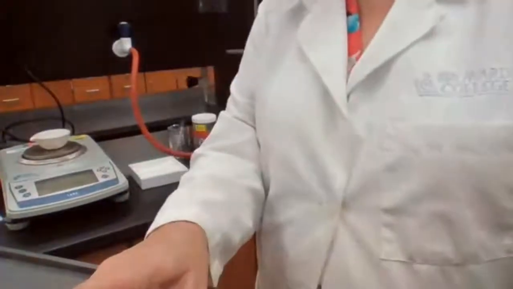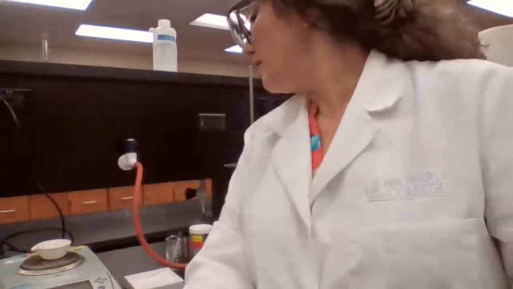This is for part 2A. 45981 grams. So this is the mass of the evaporating dish for part 2 of the experiment.